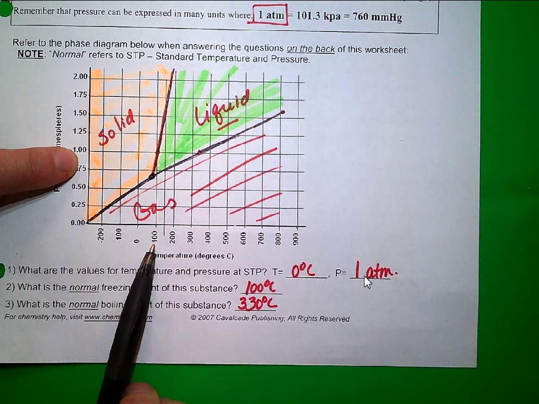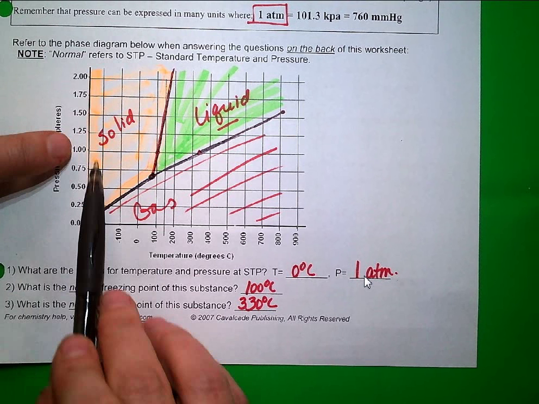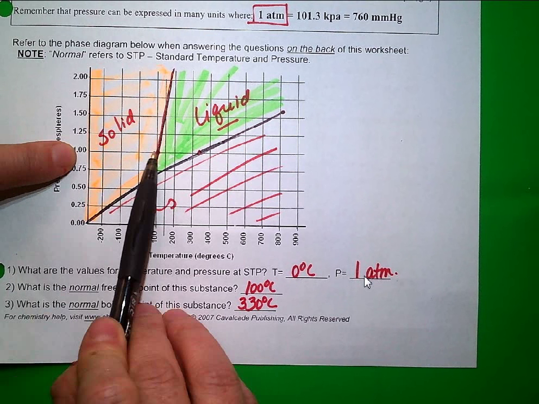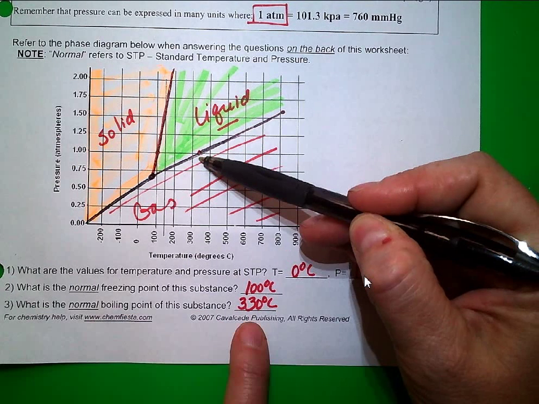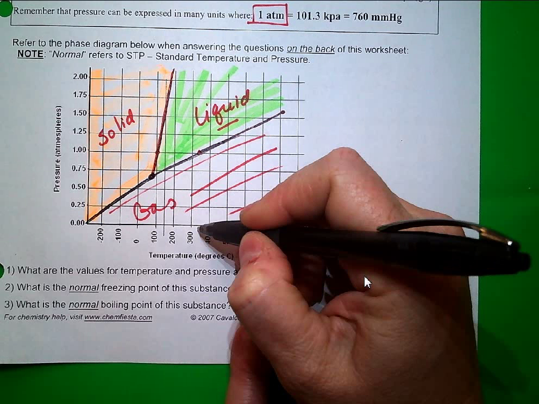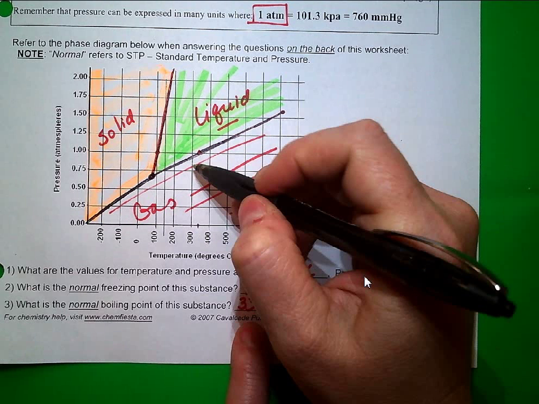Then the normal boiling point, again, 1 atmospheric pressure is normal, okay? So I'm going to follow this over into where these two things meet. So I put down that that's about 330 degrees because it's not quite 350 where those kind of line up, okay? If I look right there, okay?